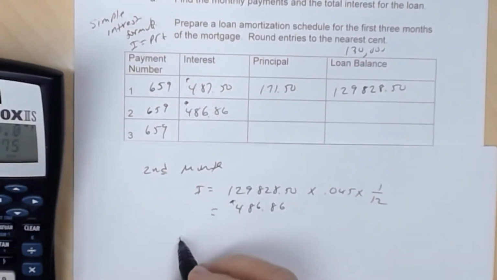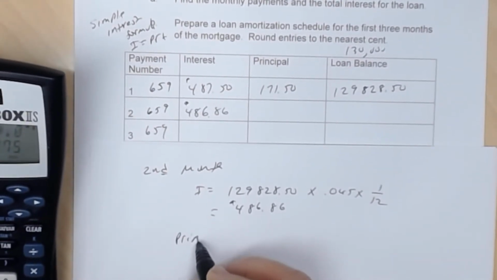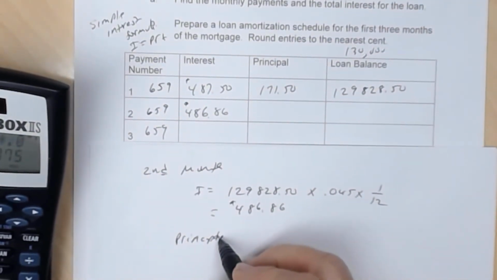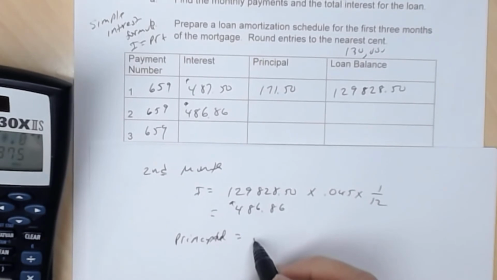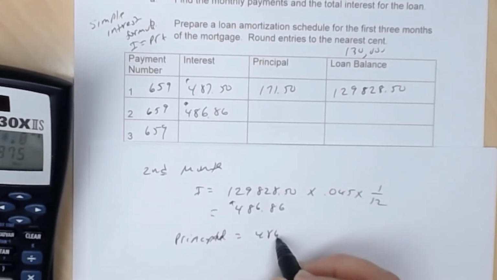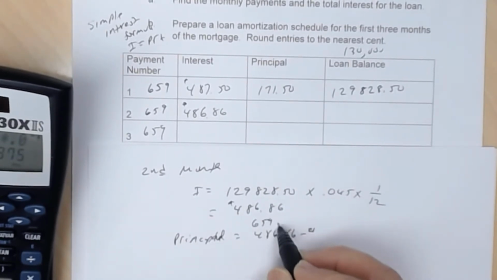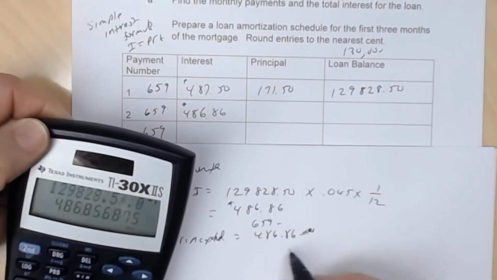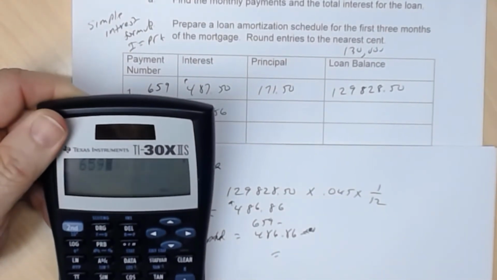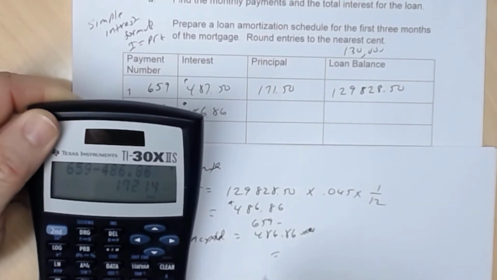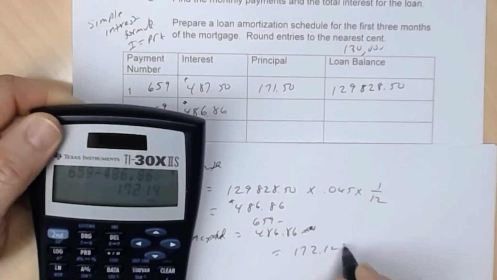Okay, so I'm going to say principal will equal 659, subtract 486.86, equal 172.14.